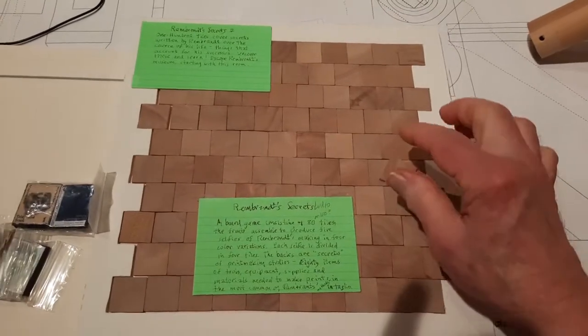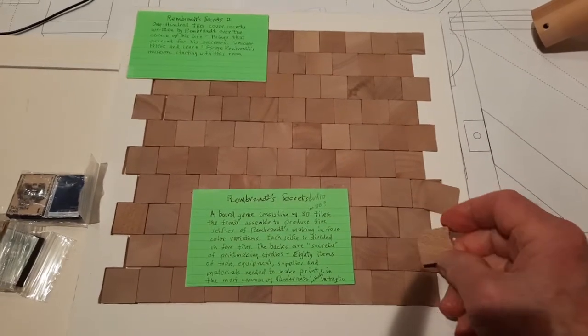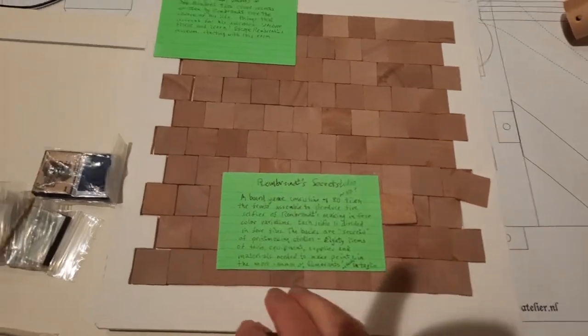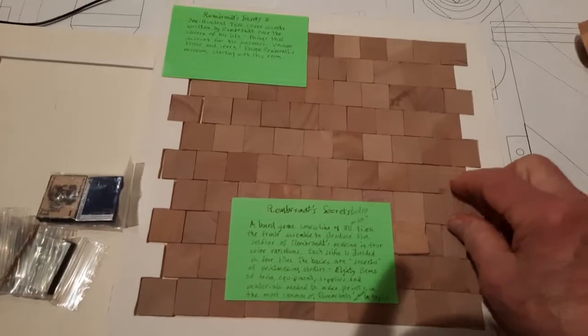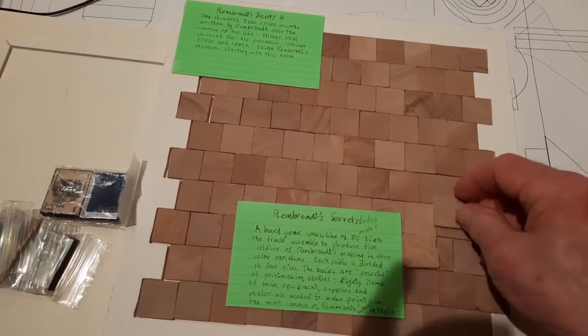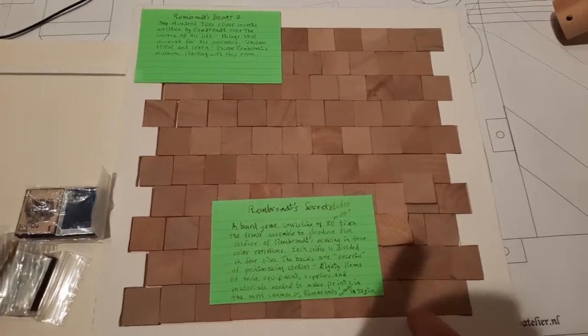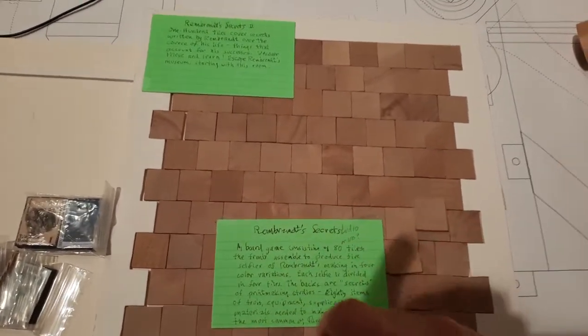This is another version that I haven't worked on beyond getting the wooden tiles and building a tray to fit them in. So if one were to pick up this tile and look at the back, one would find a secret, something about printmaking. These are my notes.